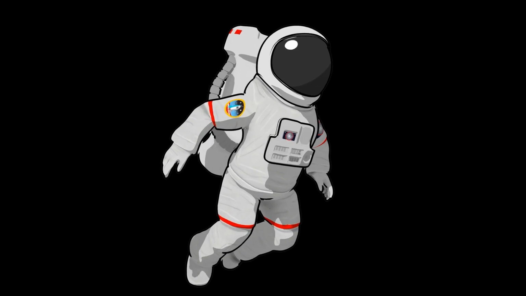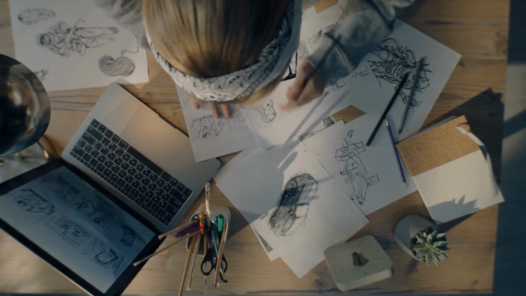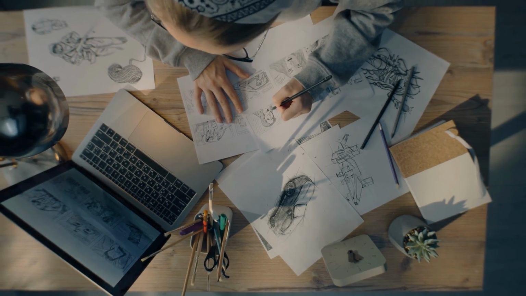Animation has always been a complex field, requiring a mix of artistic skill and technical know-how. Describing motion and bringing static images to life isn't easy, and it often involves a steep learning curve. That's where Keyframer comes in. It bridges the gap, allowing both novices and experts to explore animation in ways that were previously impossible. So how does it work?